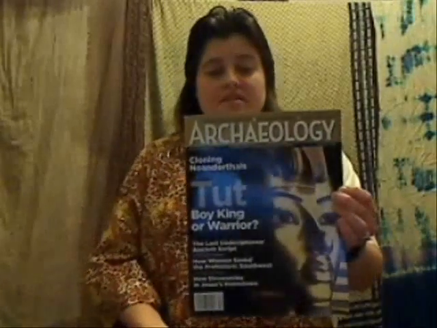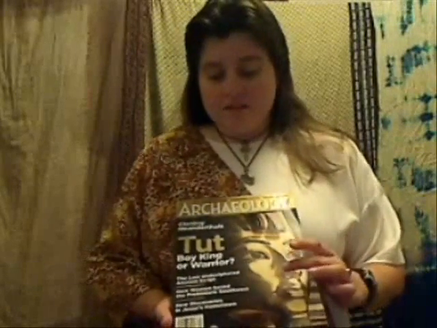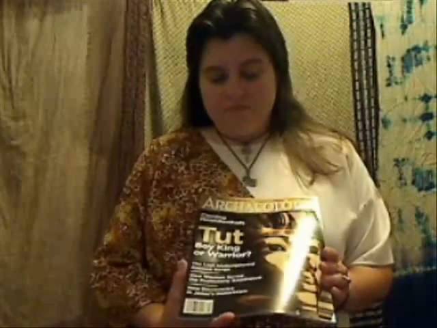This is a magazine that you can find. I got this one in Barnes & Noble, Archaeology magazine. What's fun is, even though the feature article is about King Tut, there's another article in here about the ancient Southwest. There's another one in there about medieval Korea. All sorts of interesting things. There's even something about an undeciphered script from ancient India. And boy, there's a lot of argument about that.